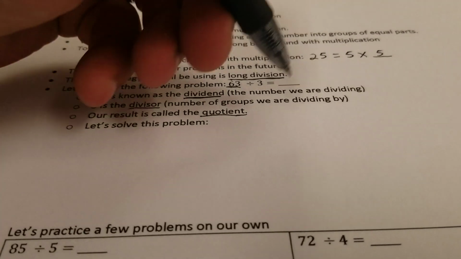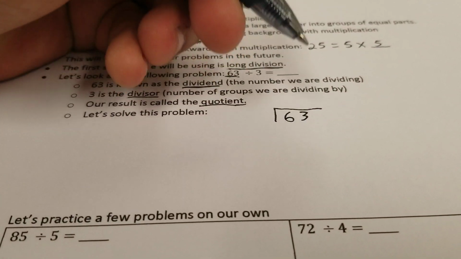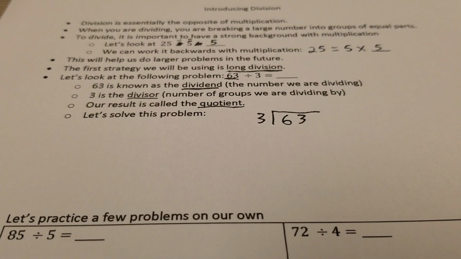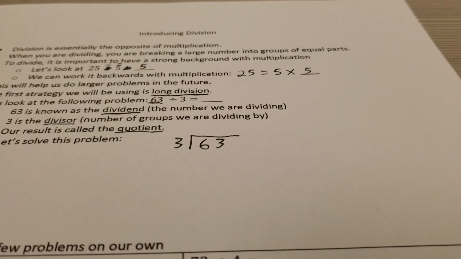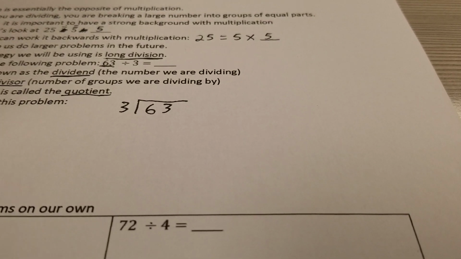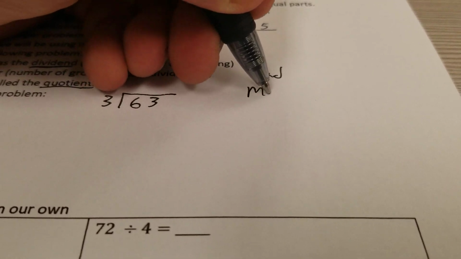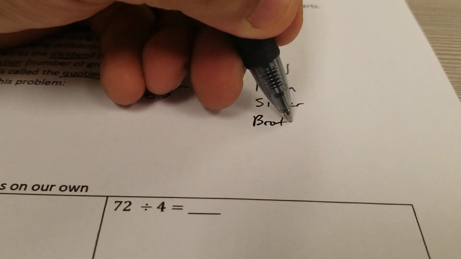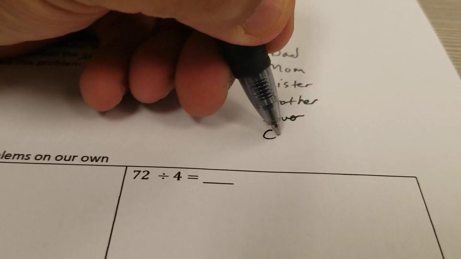So let's go ahead and solve the problem. I'm going to write a division box. I'm going to put 63, our dividend, on the inside, and our divisor 3 on the outside. Now, the strategy I showed the kids when doing long division kind of makes it a little bit easy to remember. I introduced to the kids the division family, and to recall the division family is very straightforward. You have dad, mom, sister, brother, Rover, or the dog, and we have the cat.